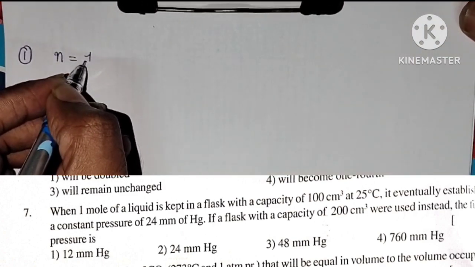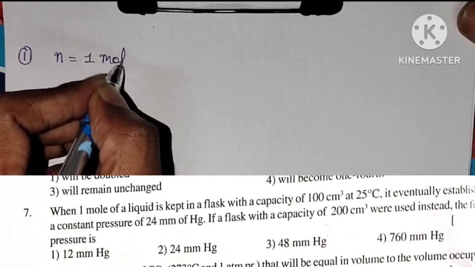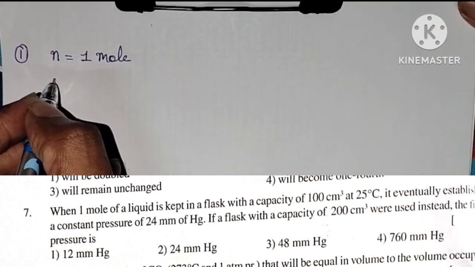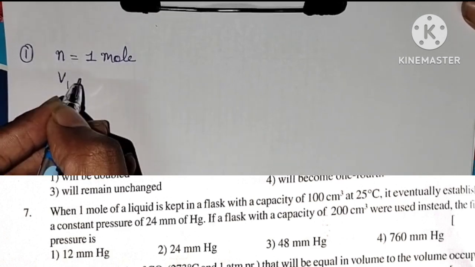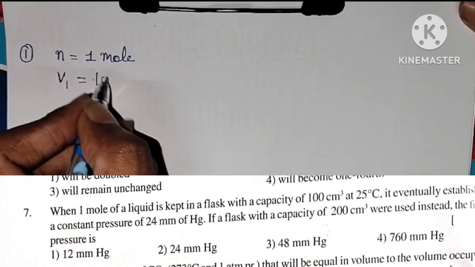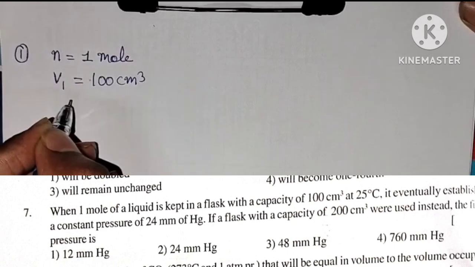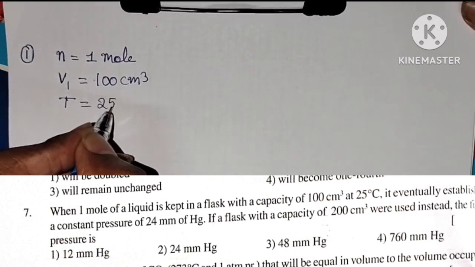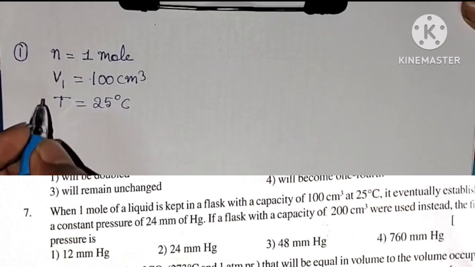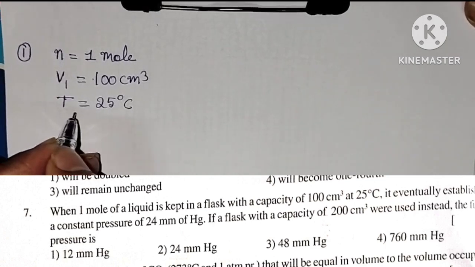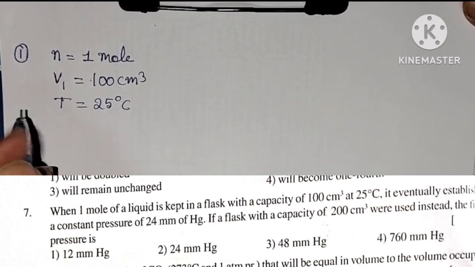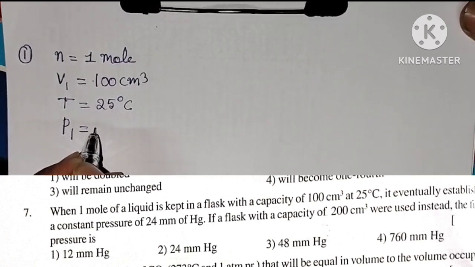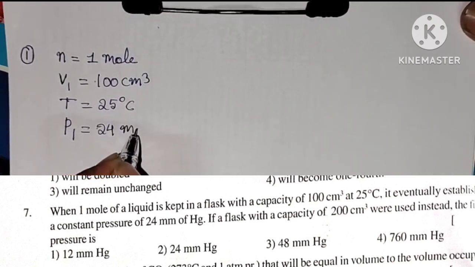n is equal to 1 mole, and capacity here means volume. So initial volume V1 is equal to 100 centimeter cube, and the temperature T is equal to 25 degrees centigrade. Here temperature is constant, and constant pressure, so pressure P1 is equal to 24 mm of Hg.